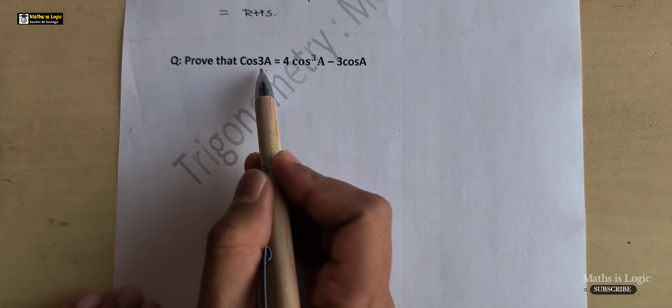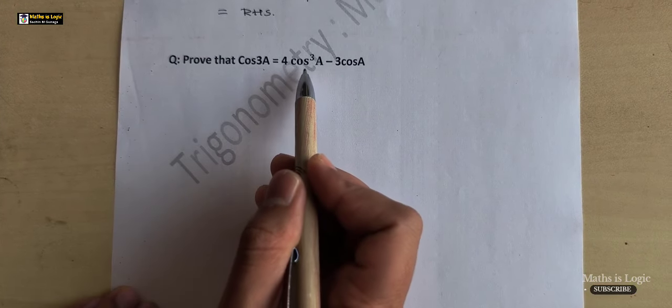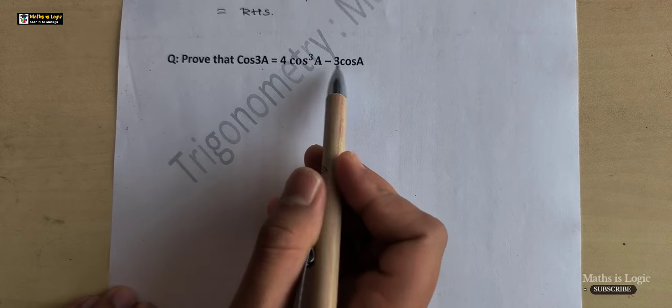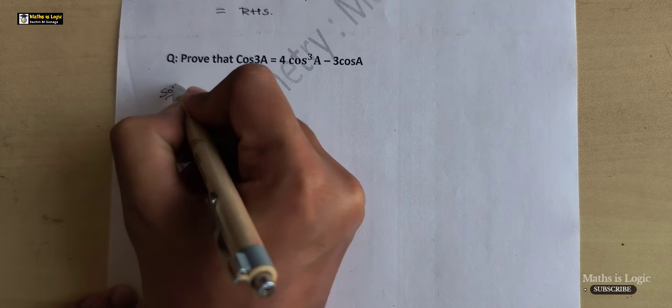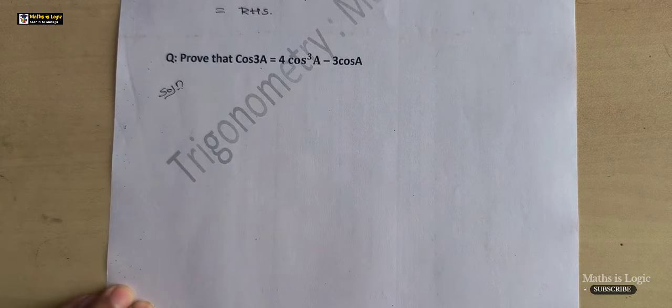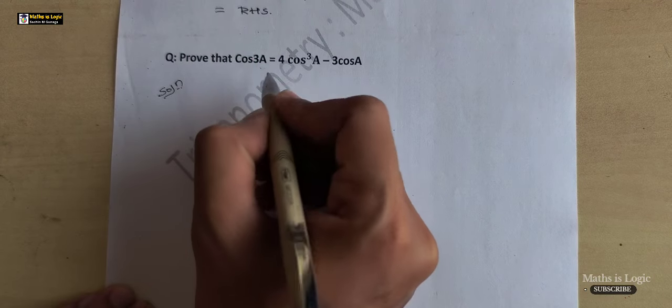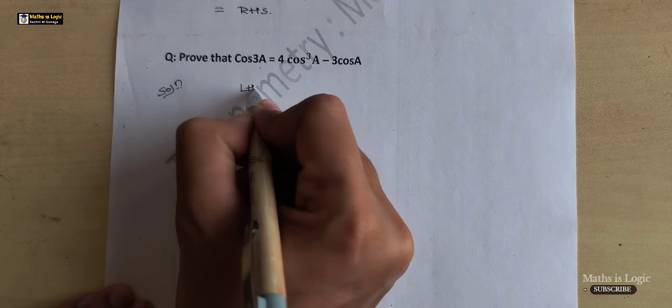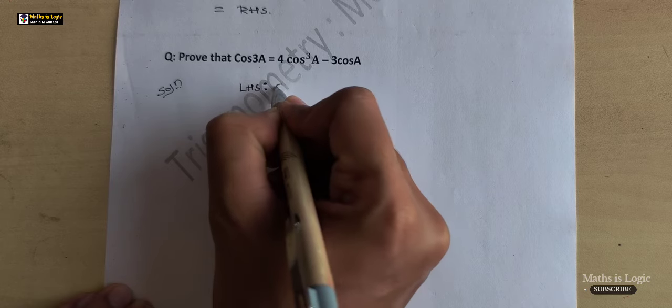Next proof, cos 3A is 4 times cos cube A minus 3 cos A. Again, this is also important for 10 marks. So again, as usual, consider first the left hand side, LHS. So what is that LHS?